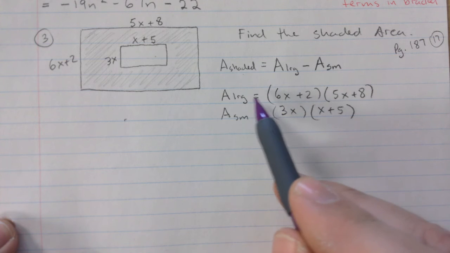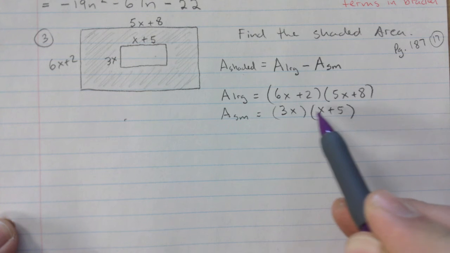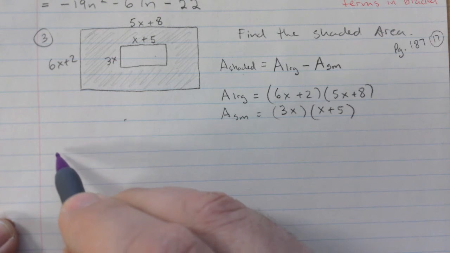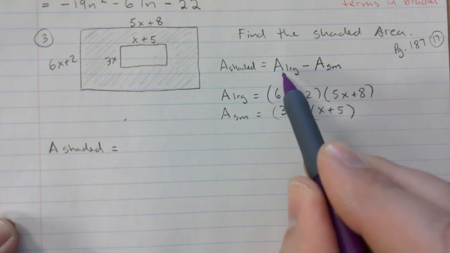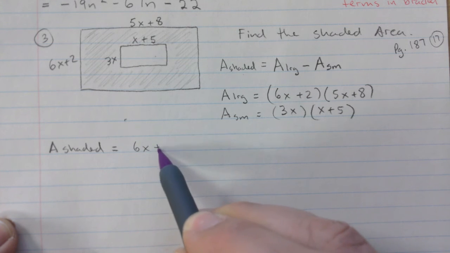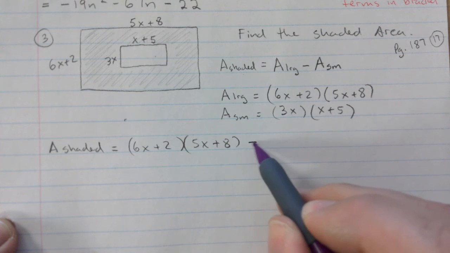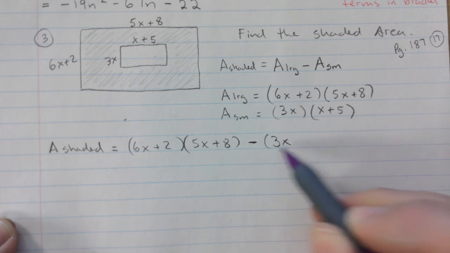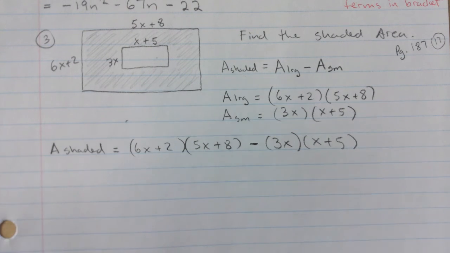Area of shaded, then, we would have to say, hey, we're going to take this and subtract this from it. So area of shaded now is going to be area of large, because that's what it's asking me for, 6x plus 2 times 5x plus 8, minus 3x times x plus 5. And I just did something like this with you on the previous question. Because you know the answer, because it's in the textbook.